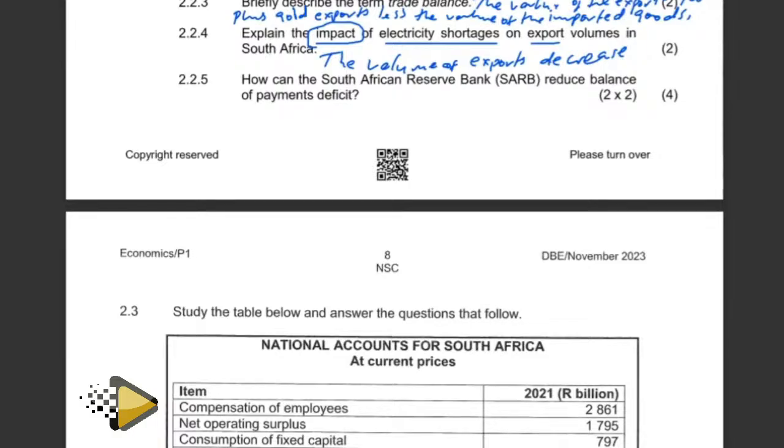So now, for the South African Reserve Bank to reduce the BOP or balance of payments deficit, the South African economy has to aim at investing in some of the SMMEs, or small, medium, and micro enterprises, so as to boost economic growth, meaning that the volume of goods and services being produced locally is going to increase per firm.